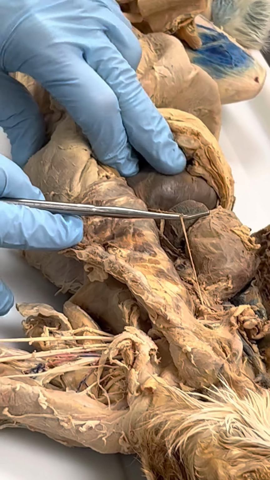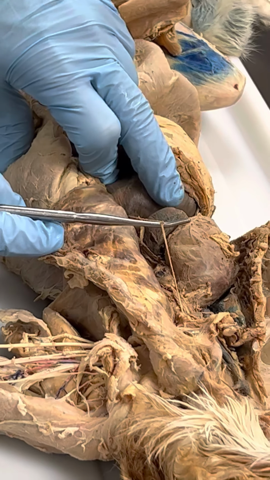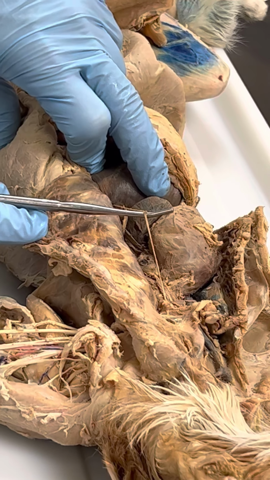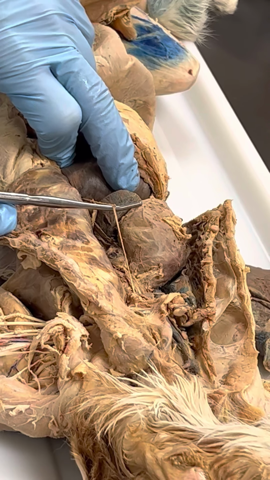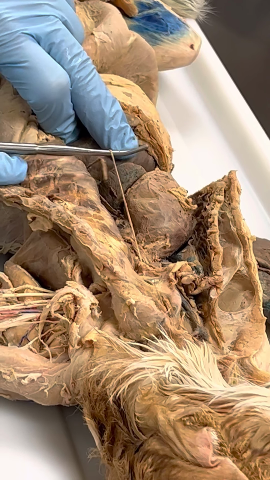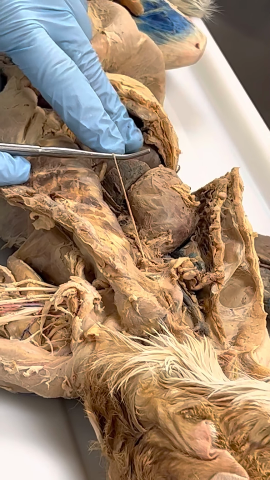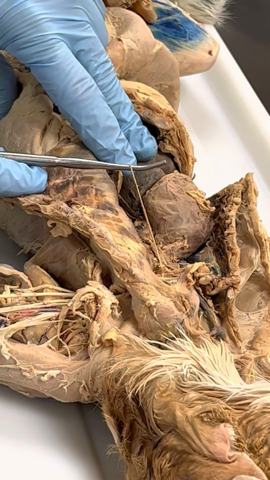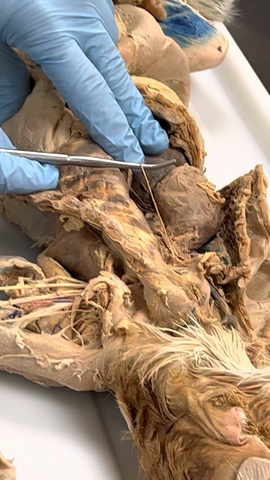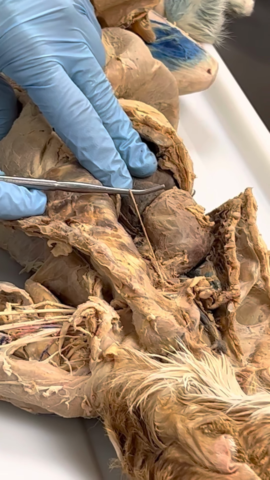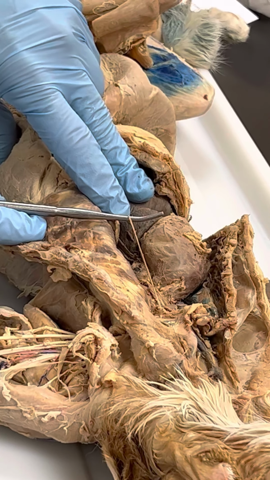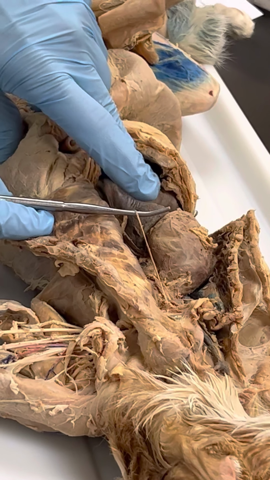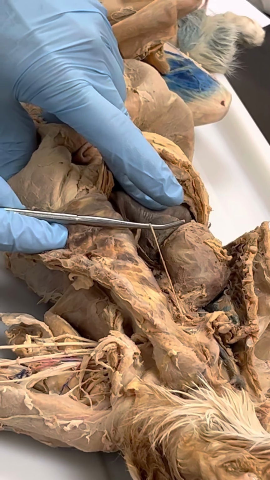The diaphragm is a muscle, right? So it needs to have a neuron making it contract. That's what this nerve is. This nerve here is called the phrenic nerve. P-H-R-E-N-I-C. Phrenic. It happens to be spelled the same way as diaphragm, because diaphragm is P-H-R-A-G-M, right? So the phrenic nerve innervates the diaphragm.